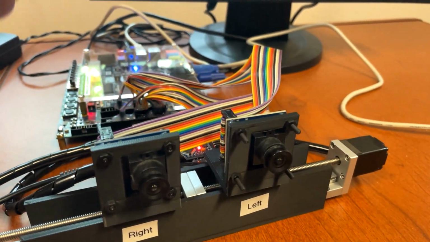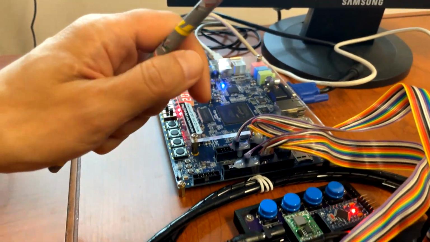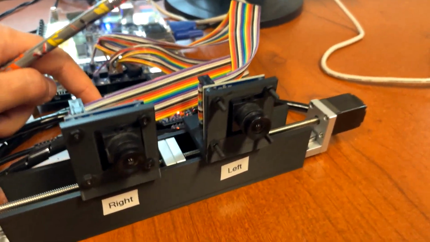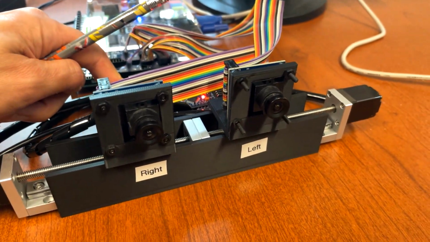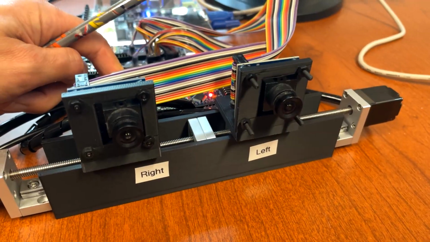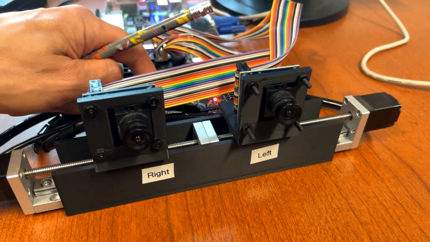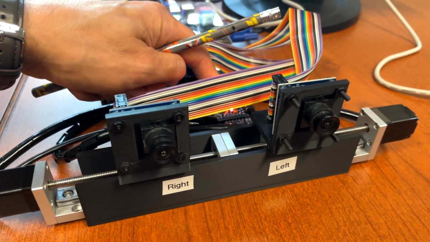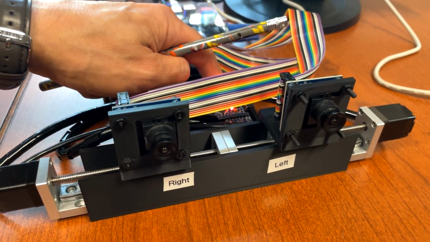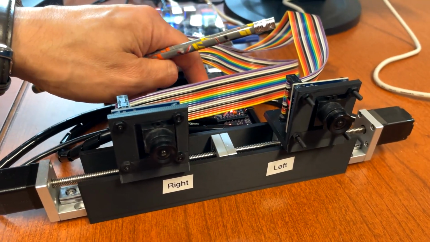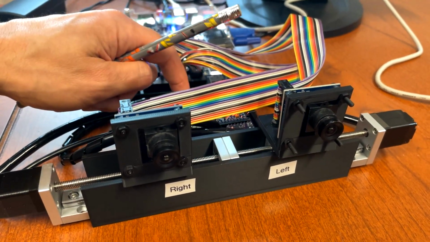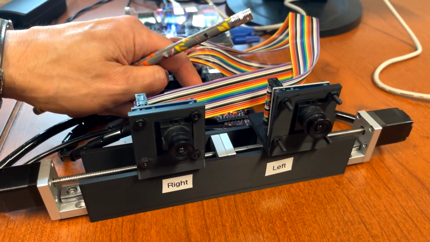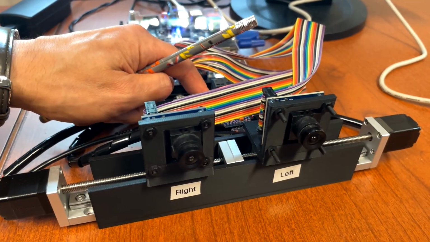Here is how the first baseline parameter can be controlled by using the two sets of push buttons. So I can move this camera back and forth, as well as the other one. Each of the two linear actuators has a travel distance of 60 millimeters, or 6 centimeters, which provides a quite wide range of baseline values for the two cameras that one would like to investigate.